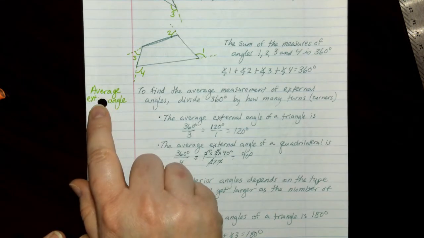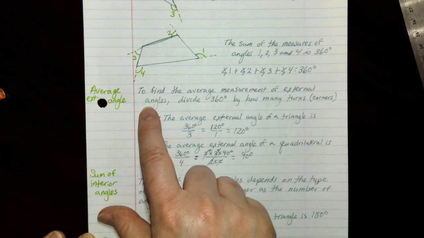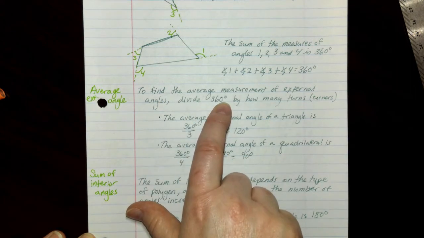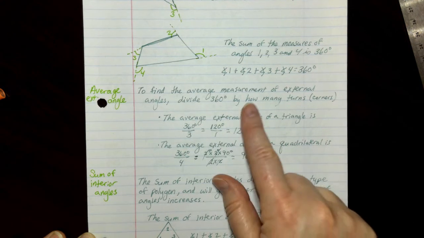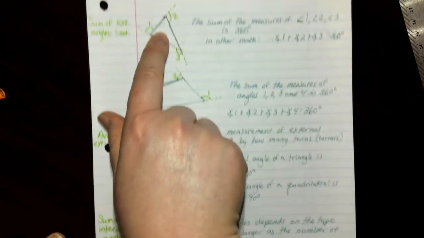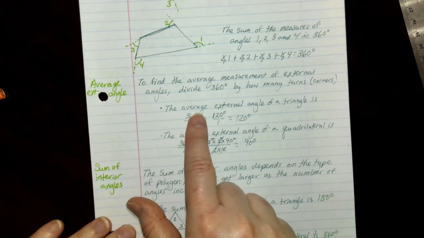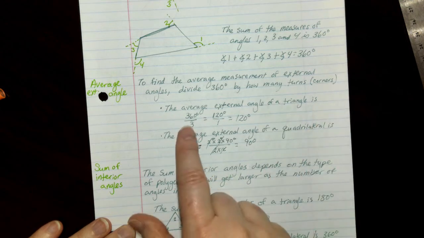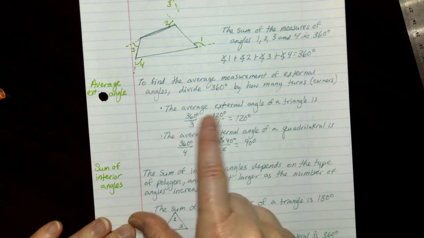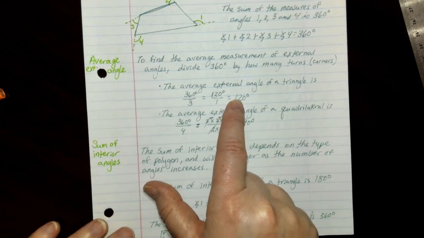So the average exterior angle. To find the average measurement of each external angle, divide 360 degrees, your full circle, by how many turns or corners. So this one we would divide by 3, this one we would divide by 4. So the average external angle of a triangle is 360 degrees divided by 3 turns, 3 angles. If I reduce that, it becomes 120 over 1, which is 120 degrees.